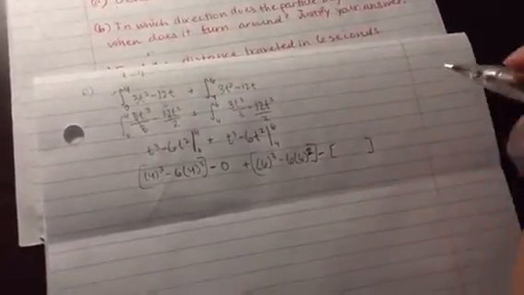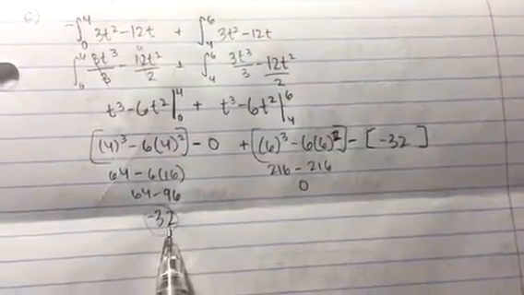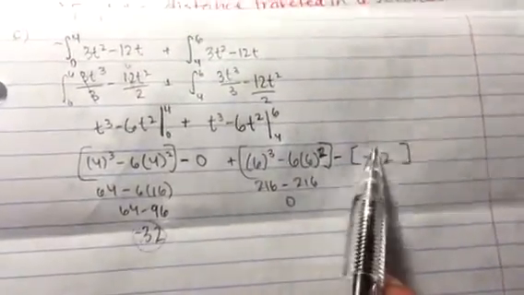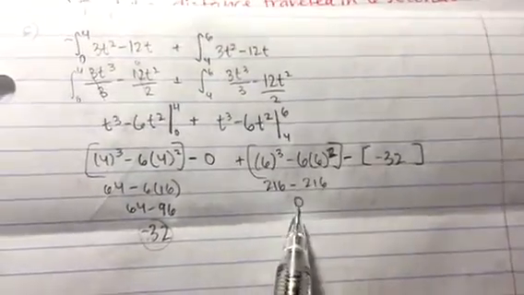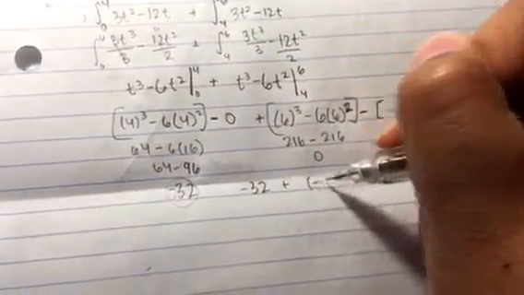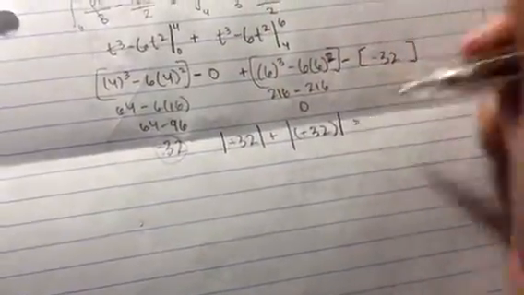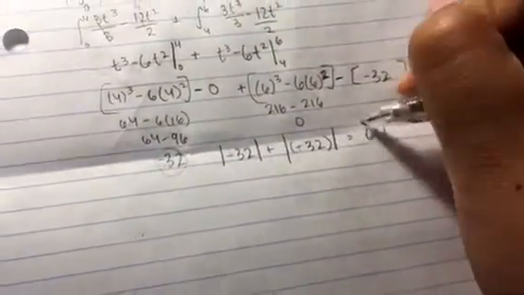So we'll just leave it there until I calculate that one. Then from here, for this one we get negative 32, which is when you plug in 4, so it's the same as when you plug in 4 here, and then we get 0 here. So then we'll have negative 32 plus negative 32, but since we're calculating the distance, we'll do absolute value. So then we get positive 32 plus positive 32, which equals 64.